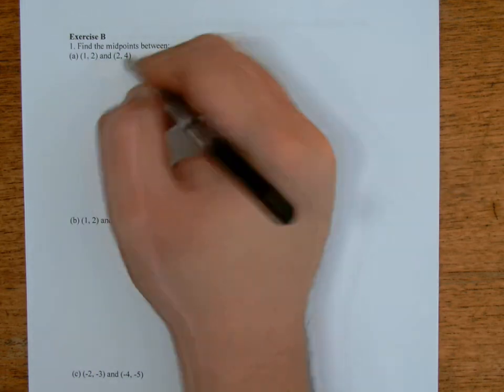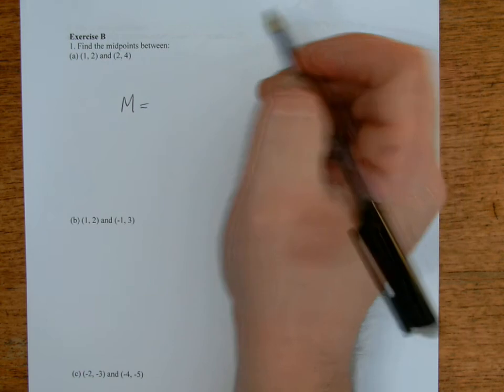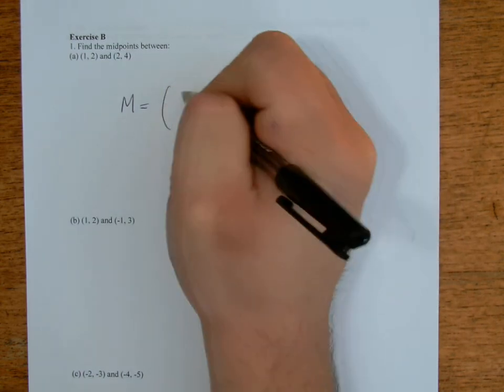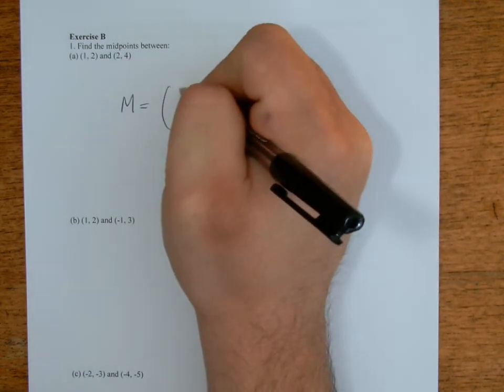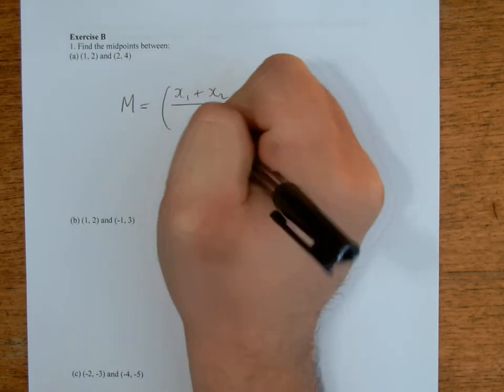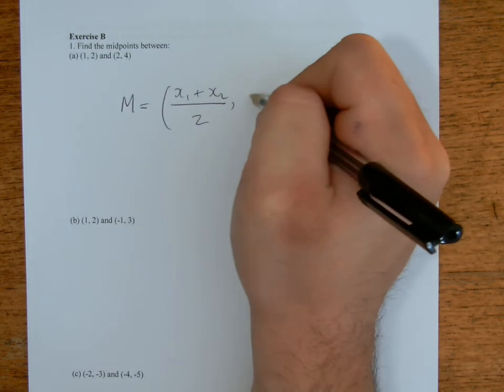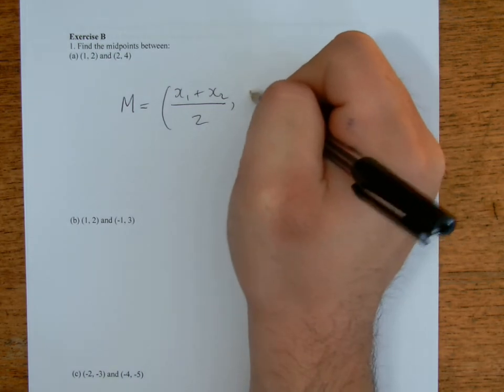Okay, so we're asked to find the midpoint between these 2 points here. So in this case, we'll call it M for the midpoint, yeah? So remember the formula now, right? It's basically x1 add x2. So you add the x values and share it by 2, and that will give you the x coordinate, okay, for the midpoint.